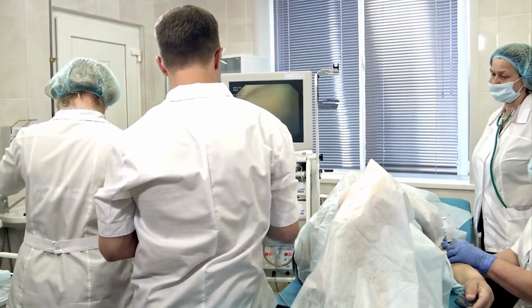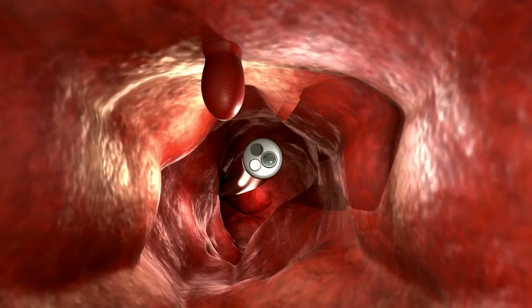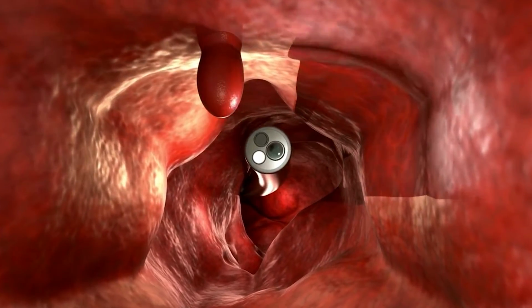Not only does it give good visualization of the colon, but we can often reach into the last part of the small bowel called the terminal ileum. Crohn's disease is often active in this section of the small bowel, and so getting biopsies of the terminal ileum can be very helpful to describe the severity and the extent of Crohn's disease.